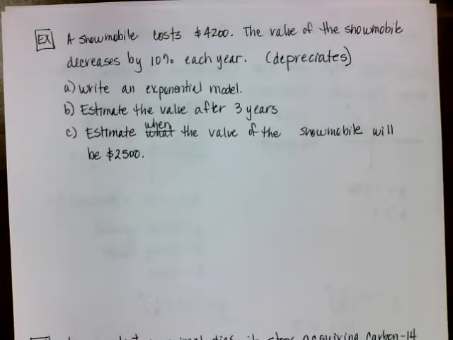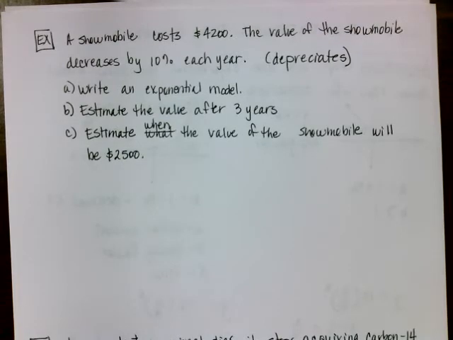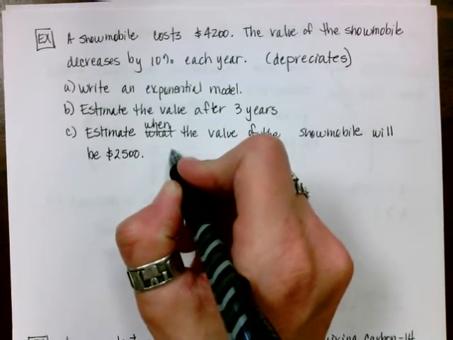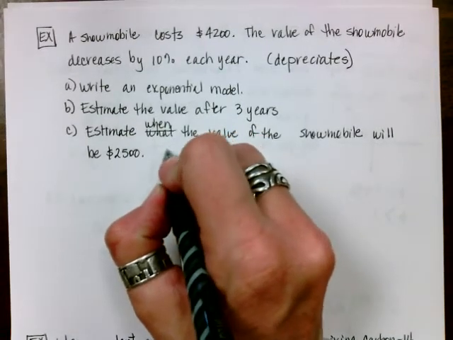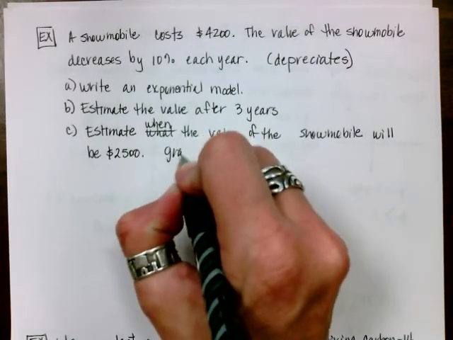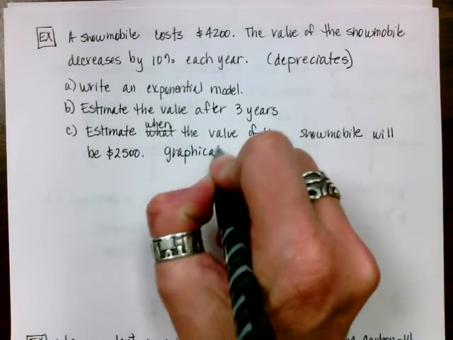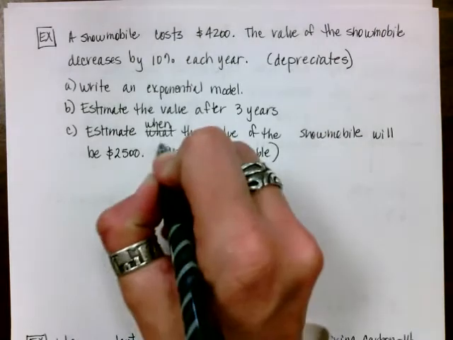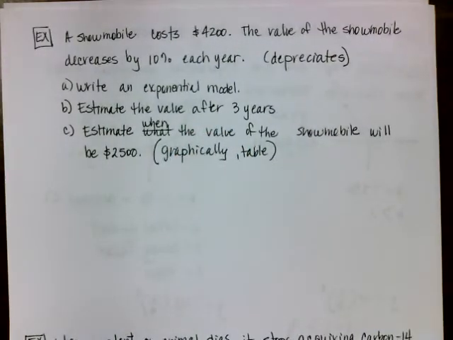So A wants us to write an exponential model. B wants us to estimate the value after 3 years, and then C, estimate when the value of the snowmobile will be $2,500. This one is just like a problem we did in class yesterday. We will have to do this either graphically or in our table, because at this point you don't know how to solve for the variable when it's in the exponent position.